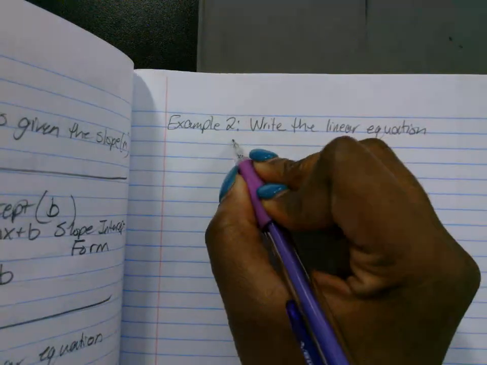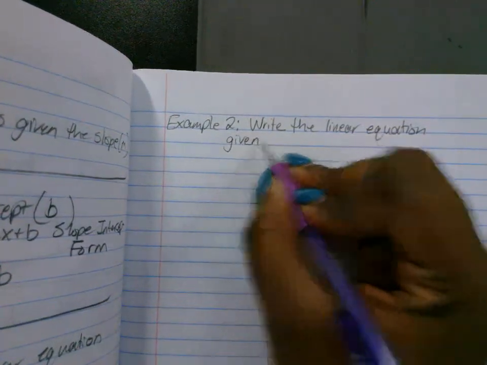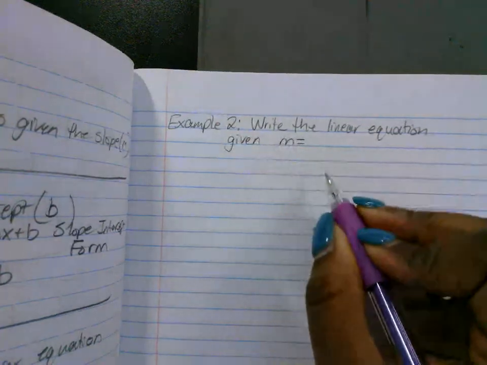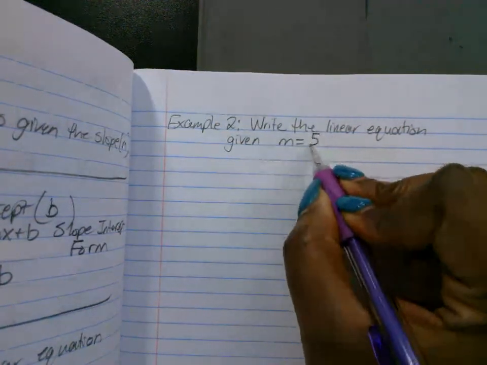And we're going to be given the slope. We're going to say that the slope is, let's make the slope a positive 5.